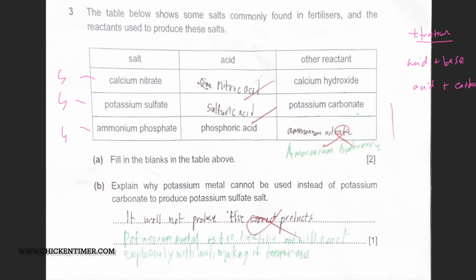So because ammonium phosphate is soluble in water, we will use acid plus base or acid plus carbonate. So if you use ammonium carbonate here, you would also be correct. Ammonium hydroxide is also correct. But ammonium nitrate is wrong because you cannot use a salt to react with acid. You caught that? Yeah.